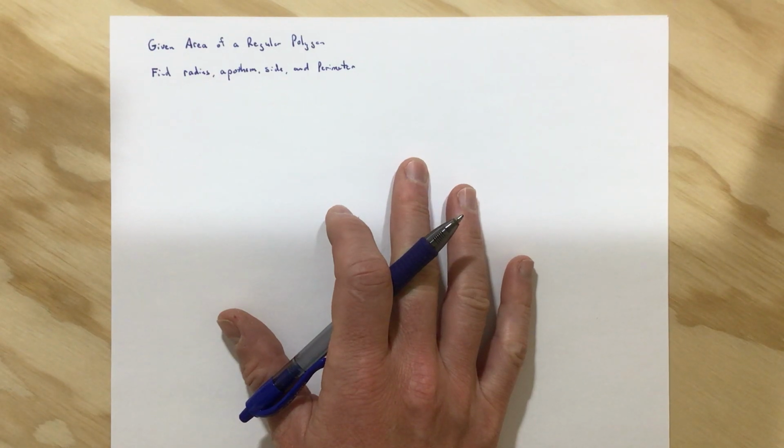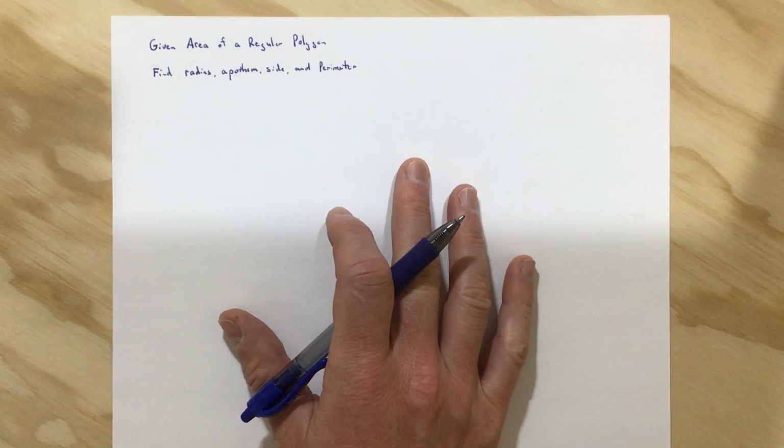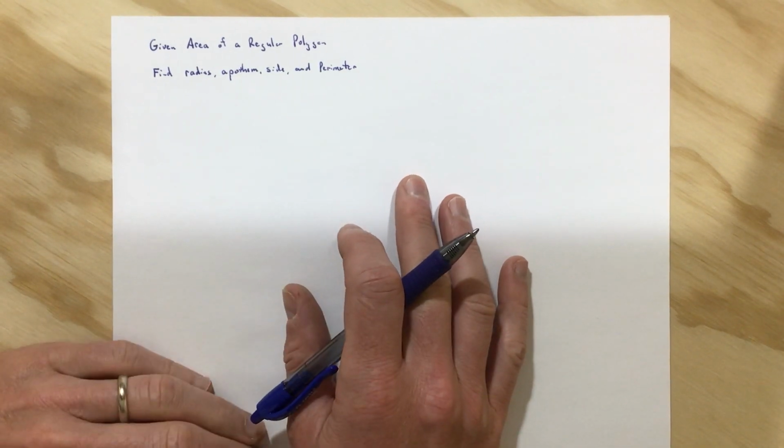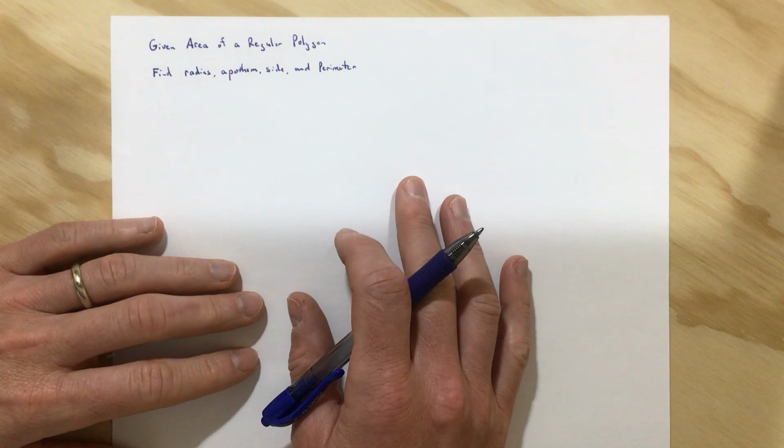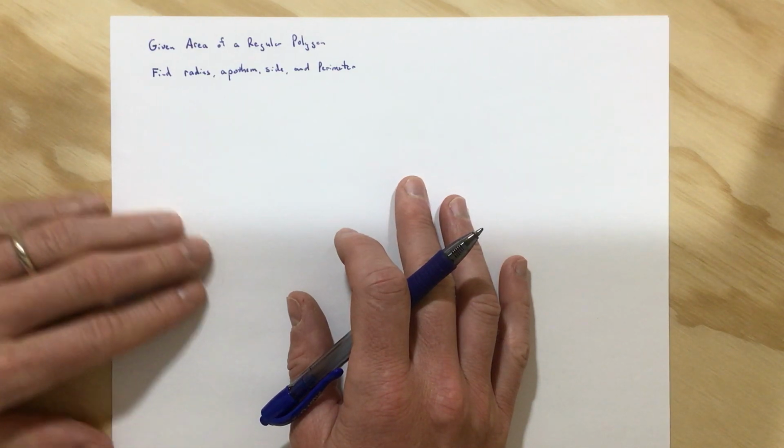Okay, this video is going to go over one of the harder ones. Given the area of a regular polygon, go ahead and find the radius, apothem, side length, and perimeter. Again, this is kind of the backwards problem. But if you just knew the area of a regular polygon, how could you find the other parts?